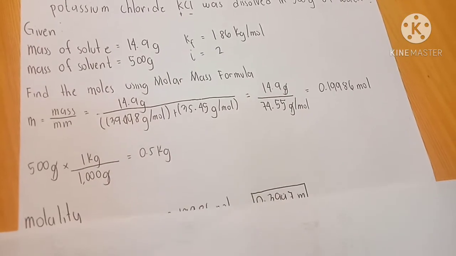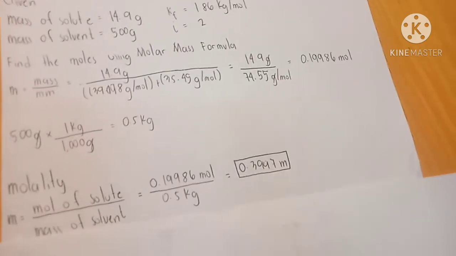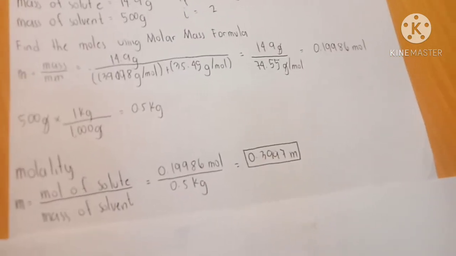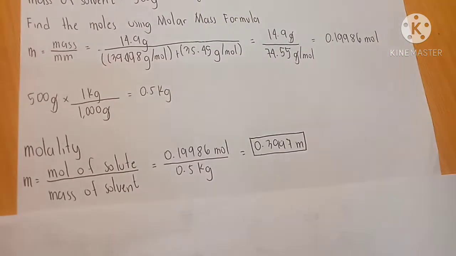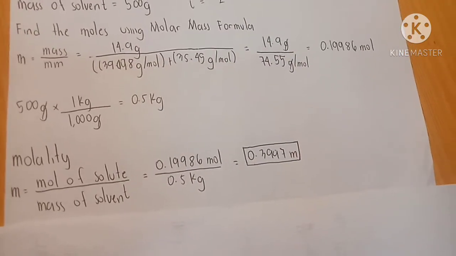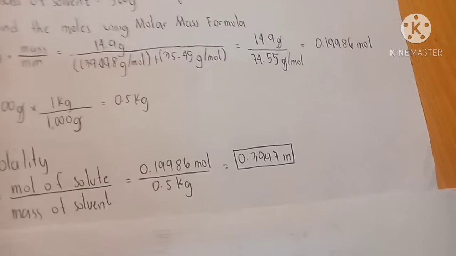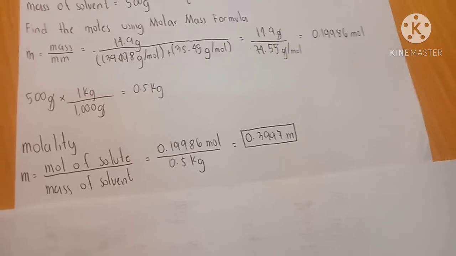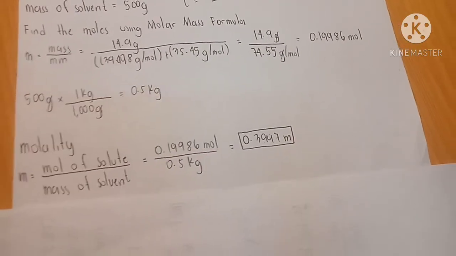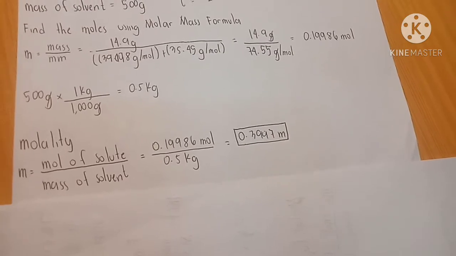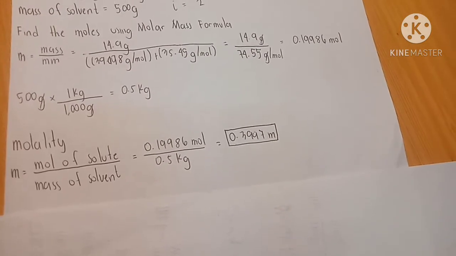So now we can get our molality. So m is equal to mole of solute all over mass of solvent. So it is equal to 0.19986 mole all over 0.5 kilogram, which is equal to 0.3997 m.